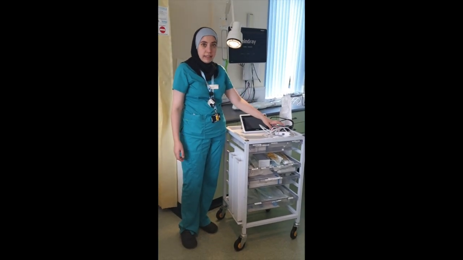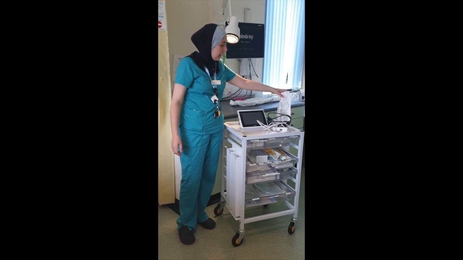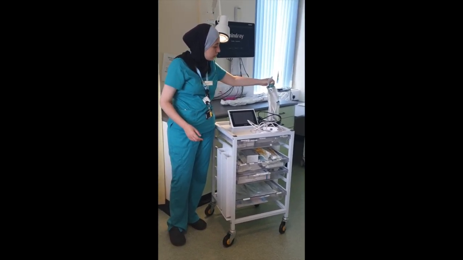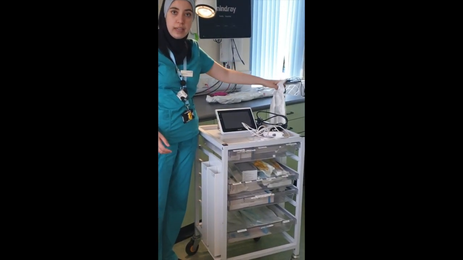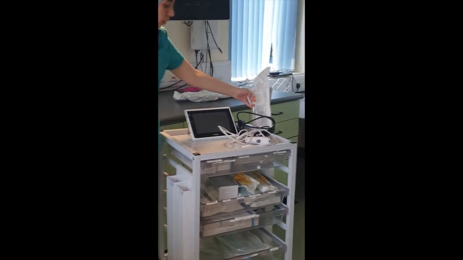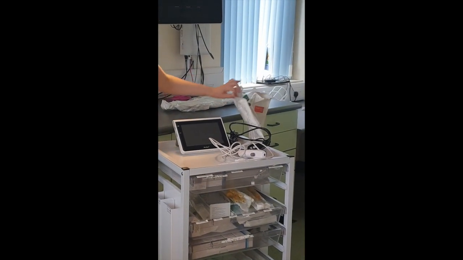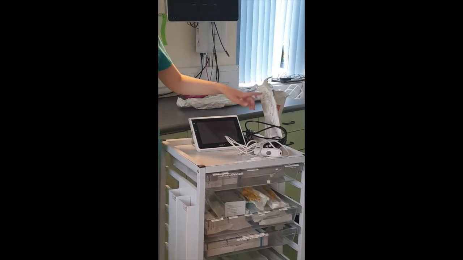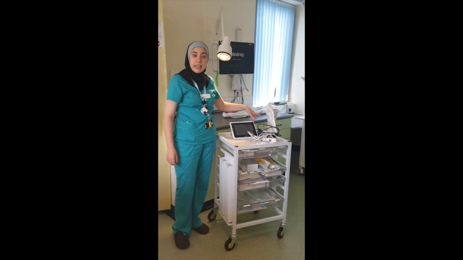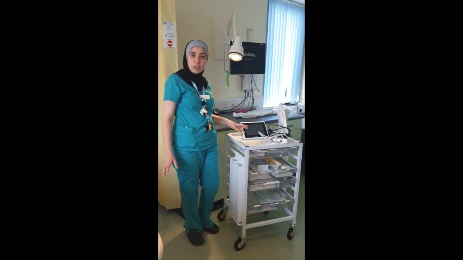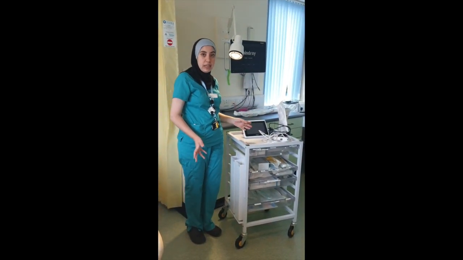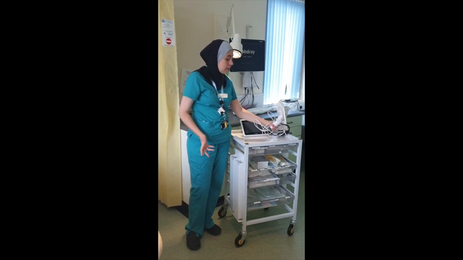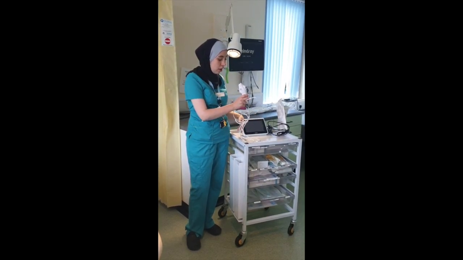Now we're going to talk to you about the ambiscopes. You can see that we have the ambiscopes here on the side. We have two sizes here, a green and an orange. Normally we use the green one for most standard uses. These are disposable, and normally they're used once for one patient. However, they can be kept for 24 hours if required. These scopes are plug and play scopes.